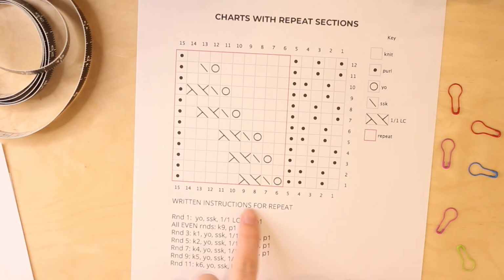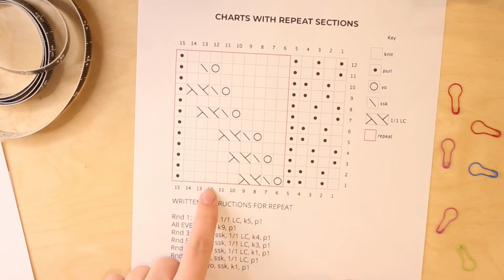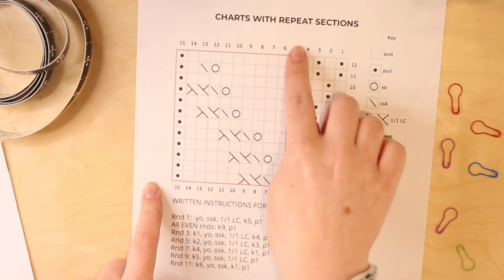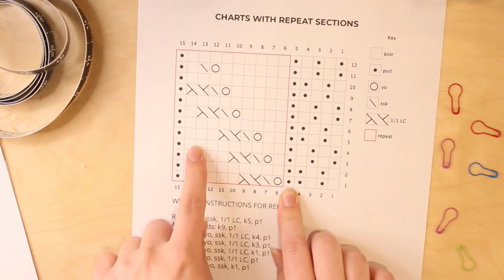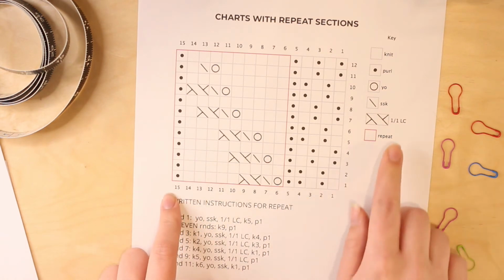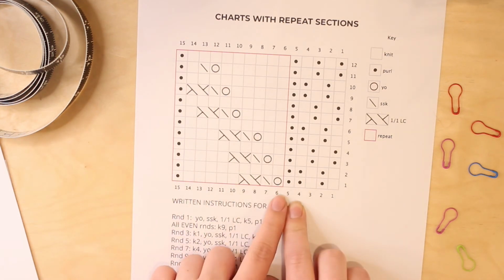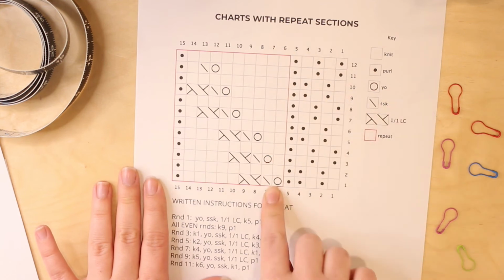So some charts will show repeats. In this chart, we've got a red square border, which shows a section that you will be repeating a few times in the pattern. This will cover the rows and stitches in that repeat. So when you're reading your pattern and it says repeat section, it sometimes will have a name, this many times, you know that you need to repeat it, in this case, from stitch 6 to 15 for that many rows. So that's your complete section.